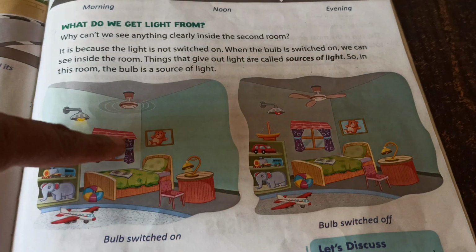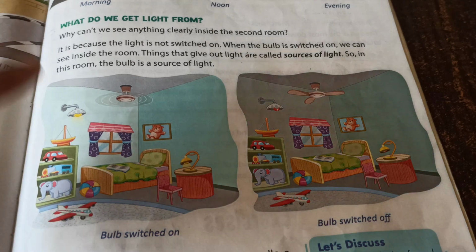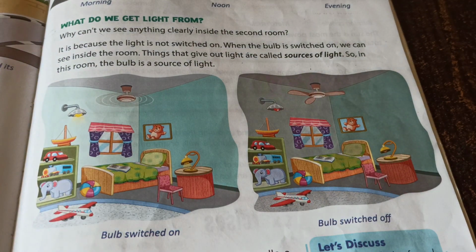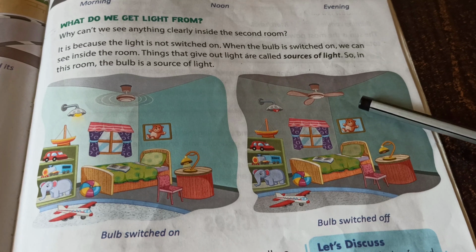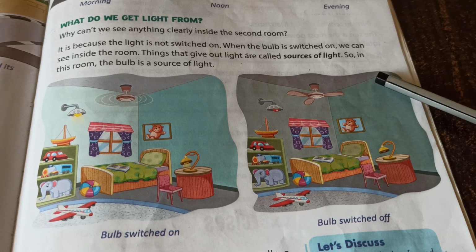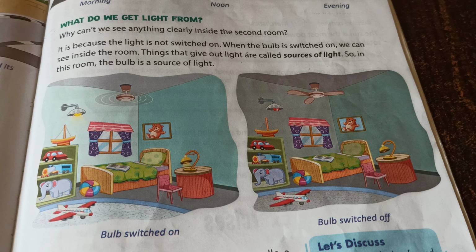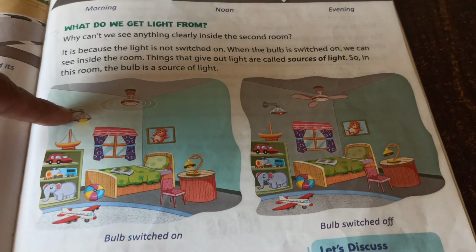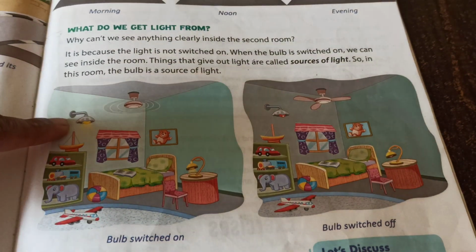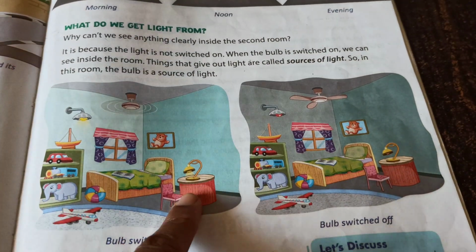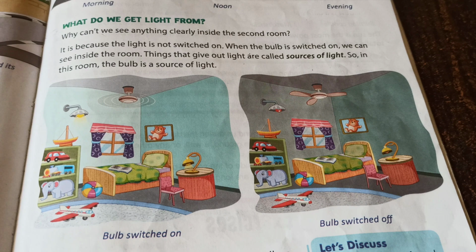So we can see everything clearly in this room, and in the other room where the bulb is switched off we can't see. Things which give us light, for example this bulb, a night lamp, are all sources of light.